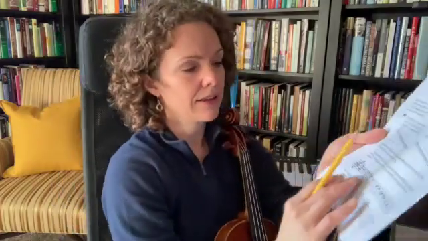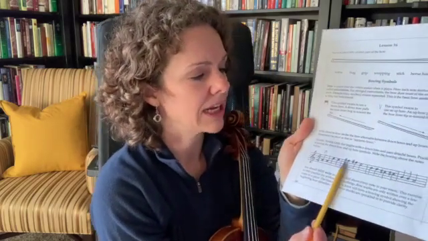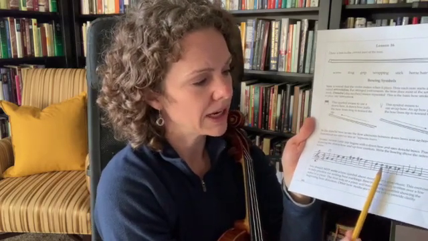Now, if the notes are just written on the page, it's just Detache bowing. So, if the first one is a down bow, then the next one is going to be an up bow. Down, up, then this is a half note, so it's down, up, down, up, down, up. So each one alternates down, then up, down, then up.